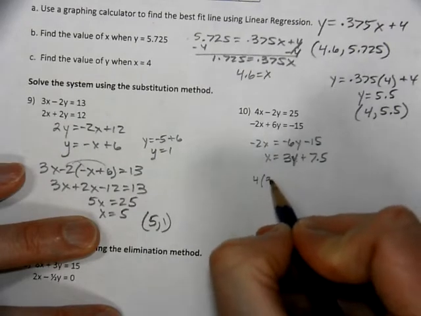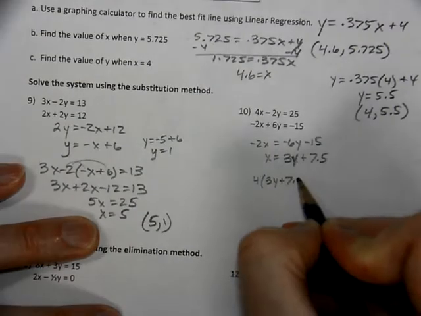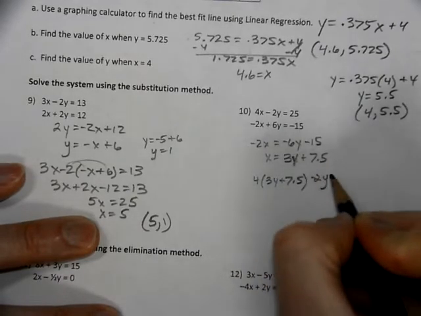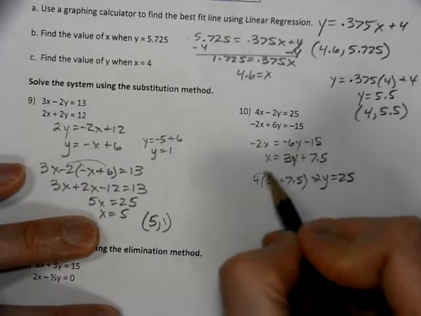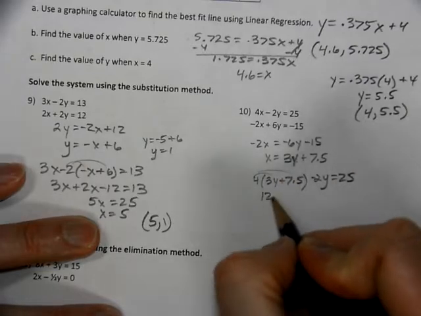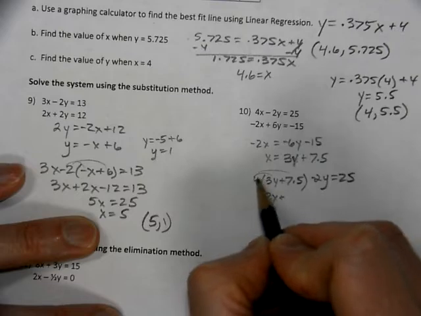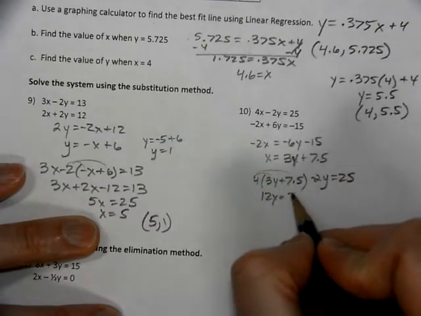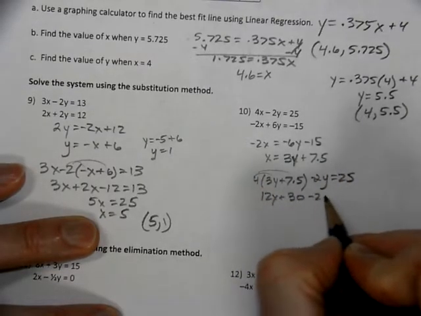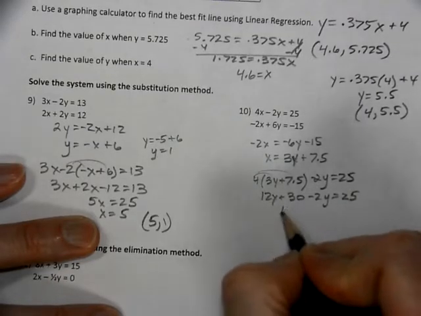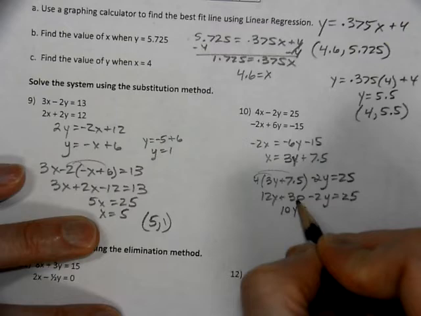So 4 times 3y plus 7.5 minus 2y, 12y plus 28 and half of 4. So that's 30. That got rid of it. So we have 10y.